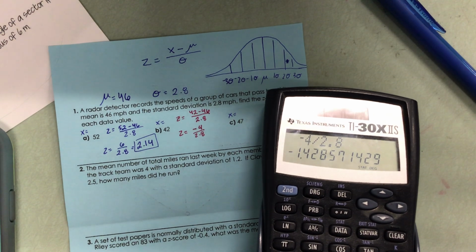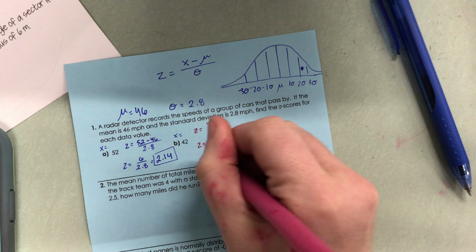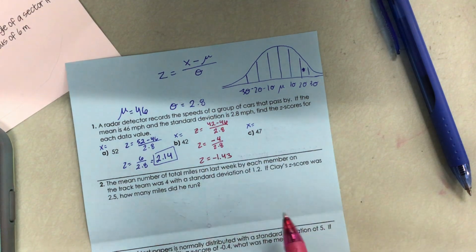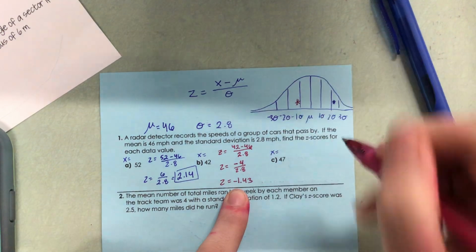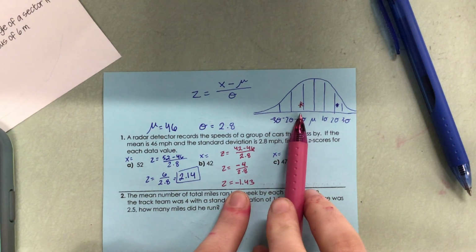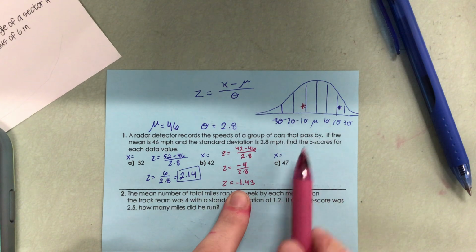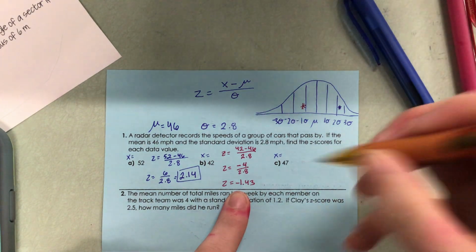And we got about negative 1.43. So this one's going the other direction, and it's somewhere in this spot, somewhere underneath the negative 1 standard deviation away. Next one.